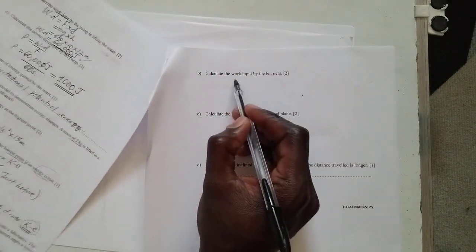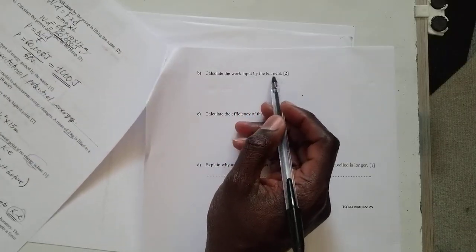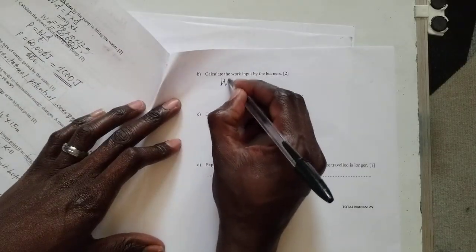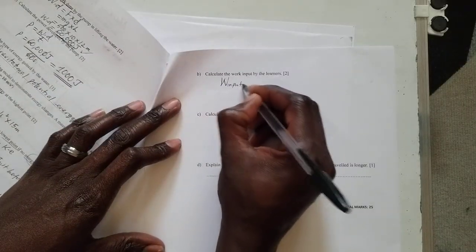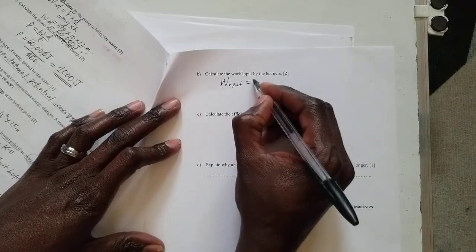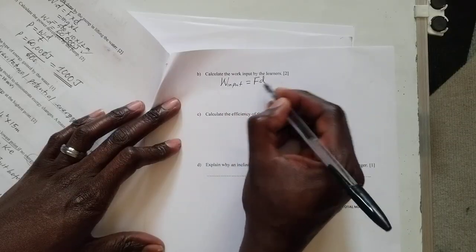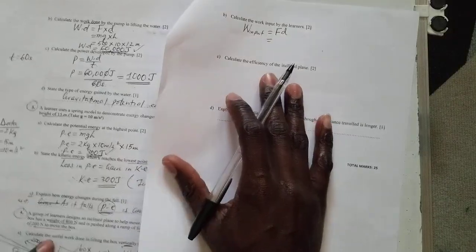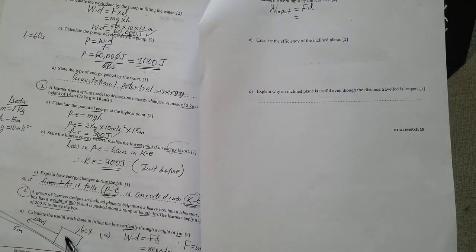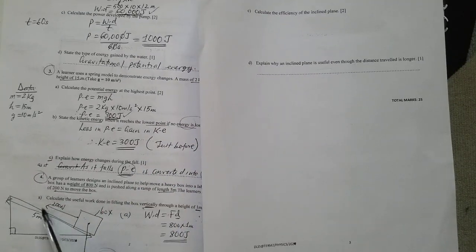All right, let's move on to another one there. It says calculate the work input by the learners. So remember, the work input by the learners in this case will be the force multiplied by the distance. So with what force were the learners actually pushing the box? If you still remember, the learners were pushing with a force of 200.